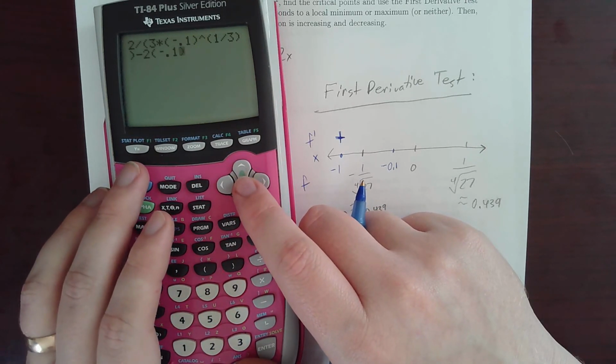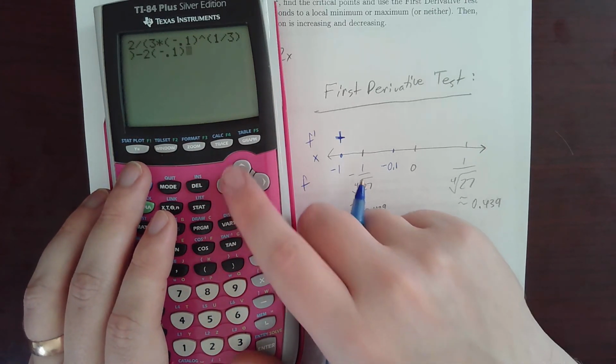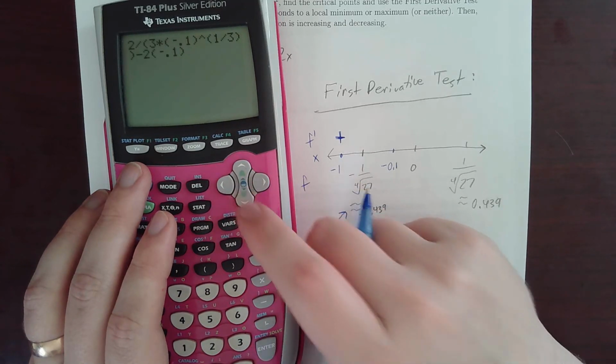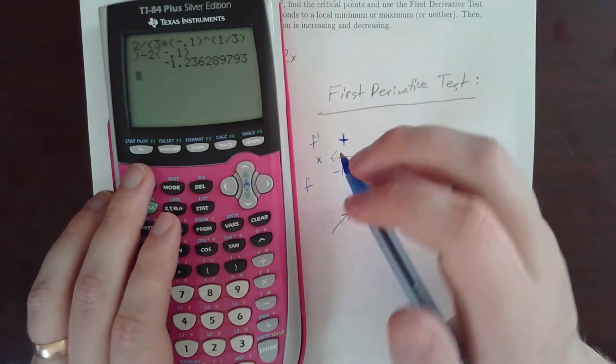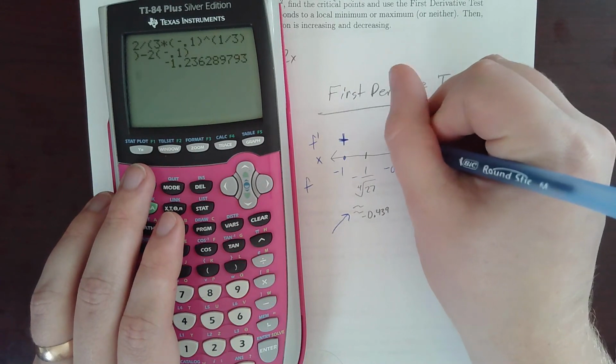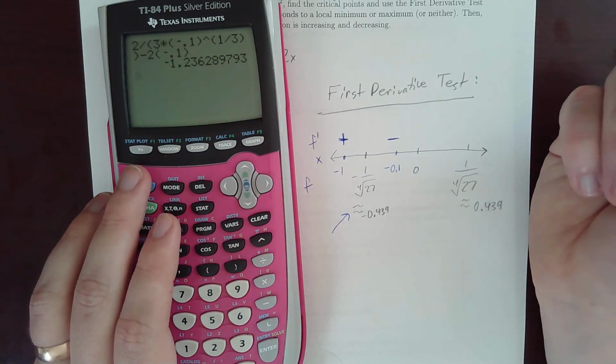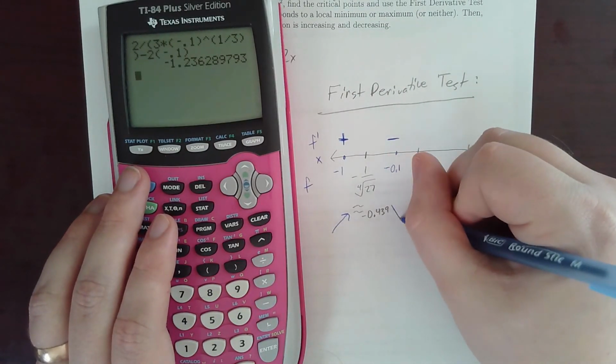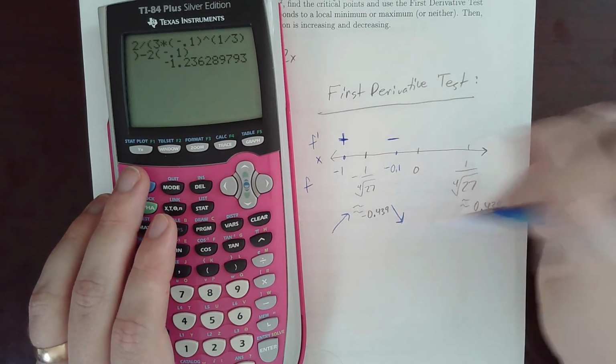So now we've got -0.1 as opposed to -1. We can change what these x values are. So we'll have this plugged into our derivative, and we can see that we end up getting a negative value on this interval. So that means we are decreasing over the interval.